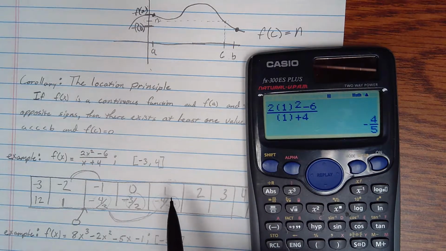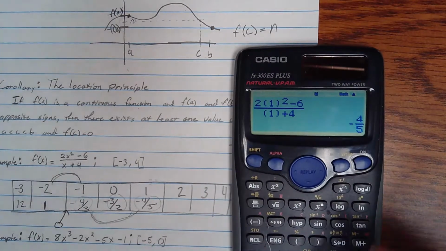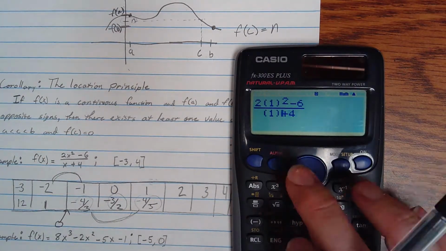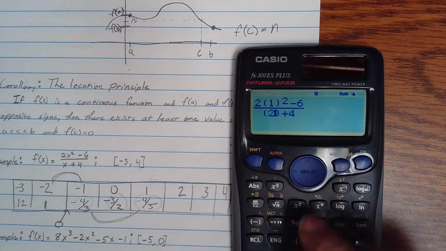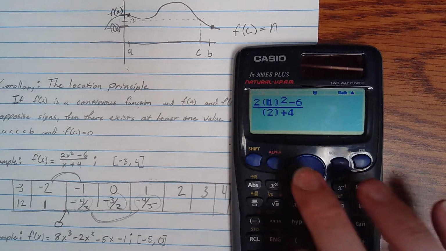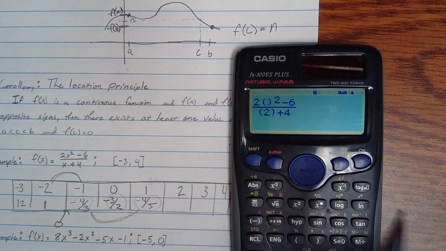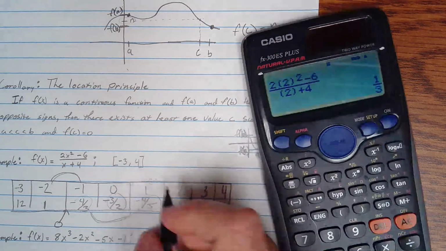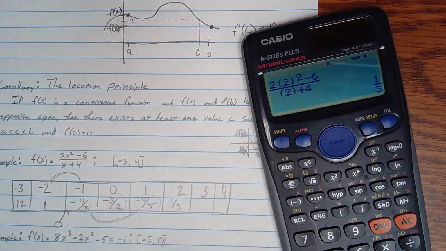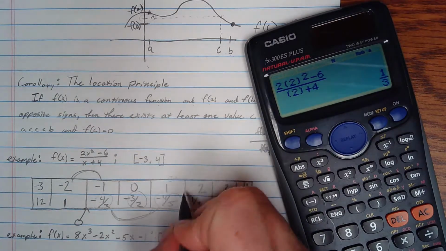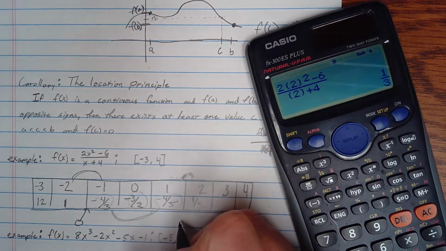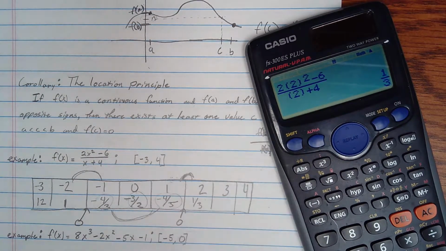So I'm going to expect here soon that it's going to curve and give me another 0. So let's check 2. Okay, now I've got positive 1/3. The positive 1/3 means that in here there is a 0. Somewhere in here there is a 0 between those two.